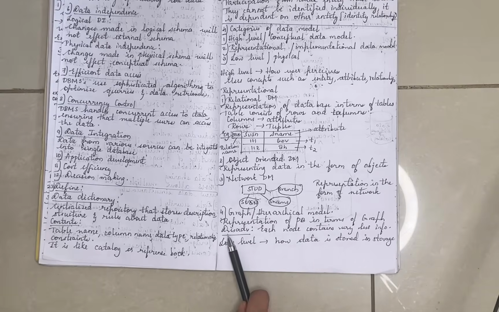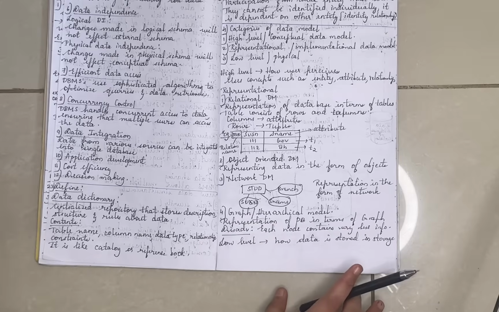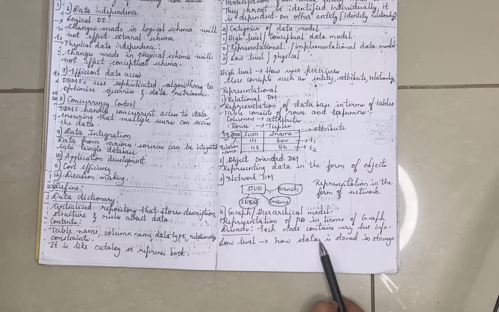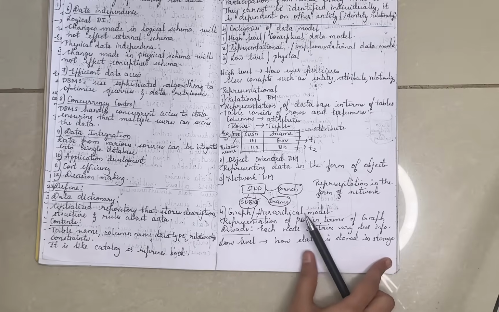But the disadvantage of graph or hierarchical data model is each of the nodes will contain very less information. Then the low level, since it is low level, the data is stored in storage, that is explained in low level. Low level is nothing but your physical layer.